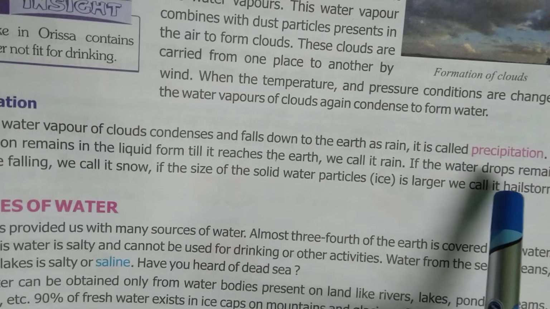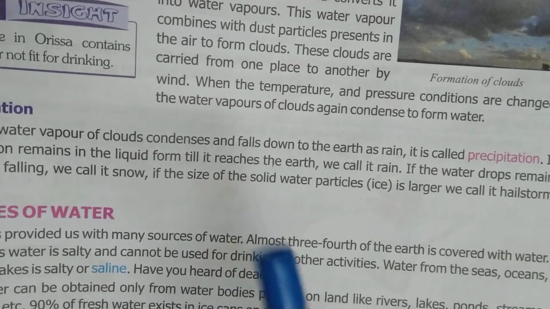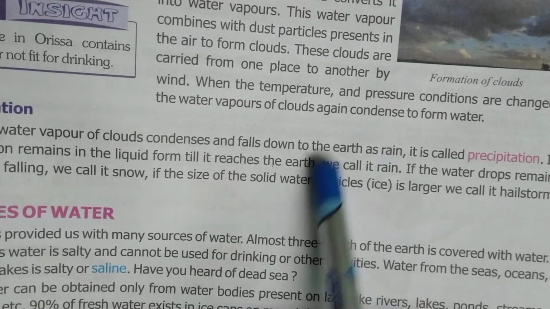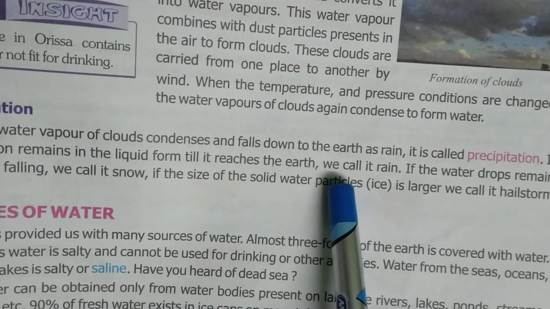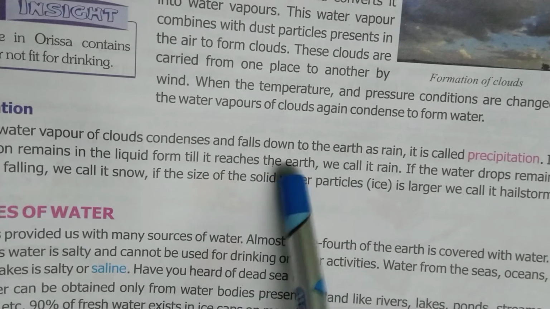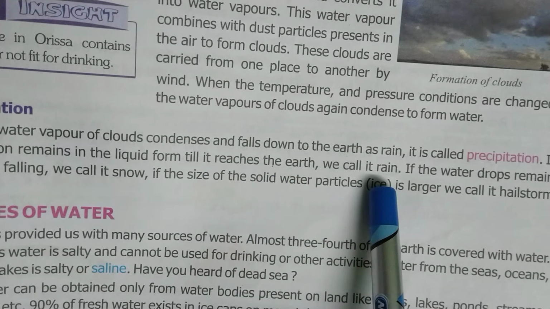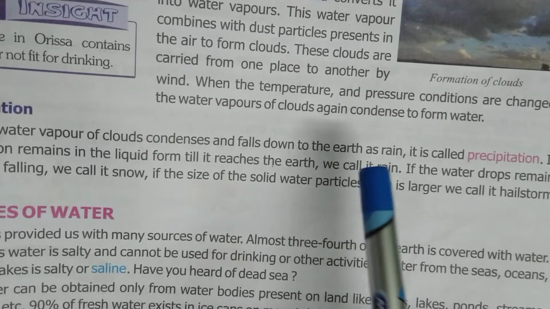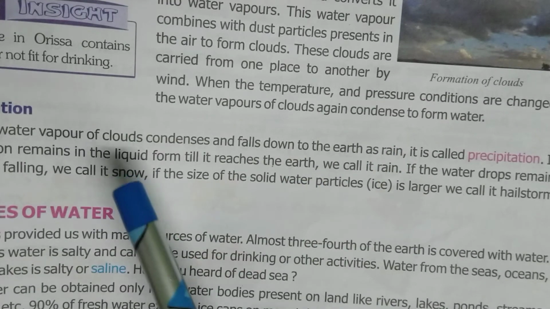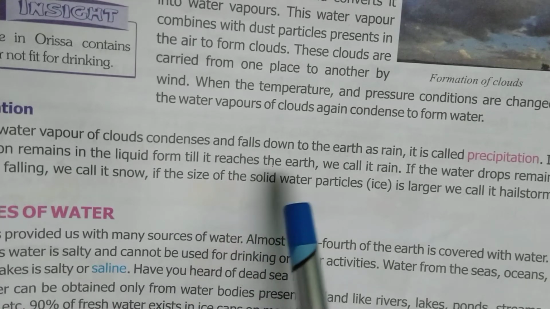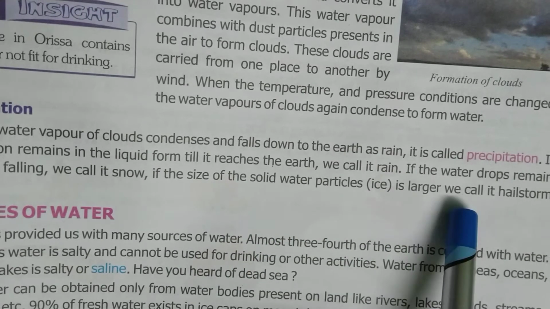What is precipitation? When the water vapor of the clouds condenses and falls down to the earth, this is called precipitation. This precipitation remains in the liquid form till it reaches the earth. The water of the clouds reaches the earth, we call it rain. If the water drops remain hard while falling, we call it snow. If the size of the solid water particles is larger, we call it hailstorm.